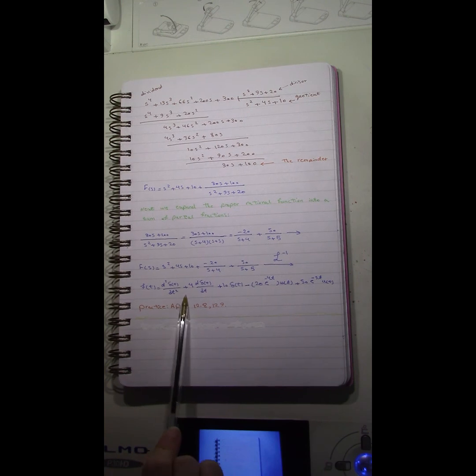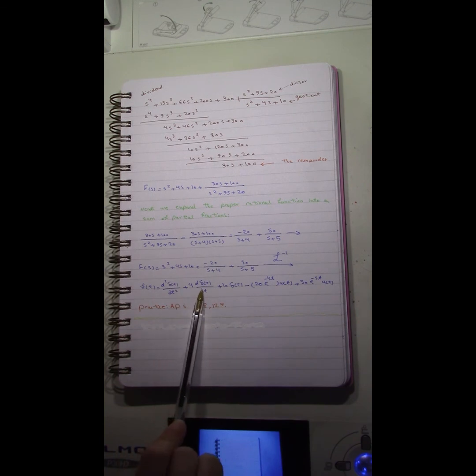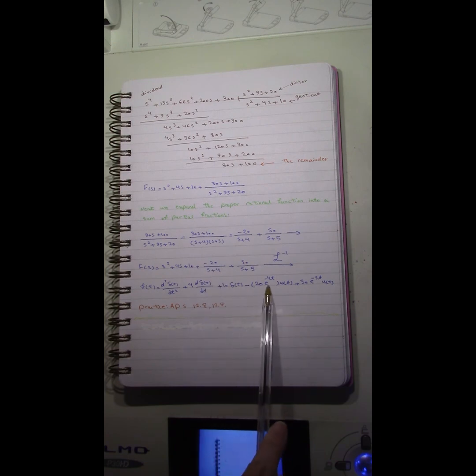So that's why you see this part: plus 4 times S, the first derivative of delta function, plus 10 times 1, it means 10 times delta function, minus 20 times e to minus 4t times u(t), plus 50 times e to minus 5t u(t).